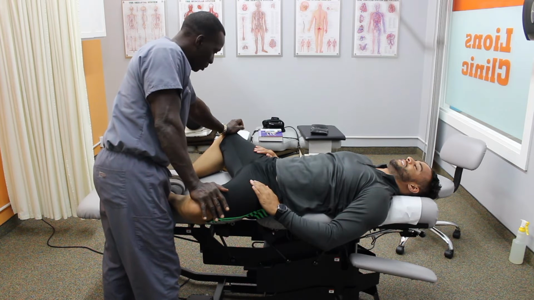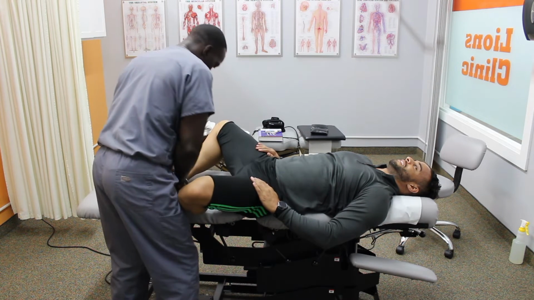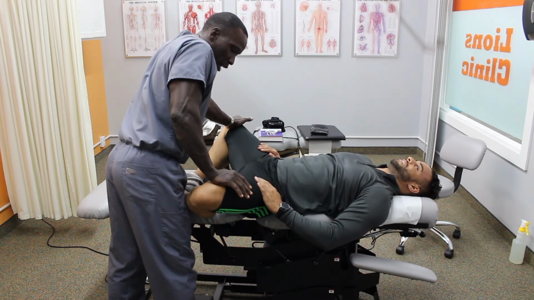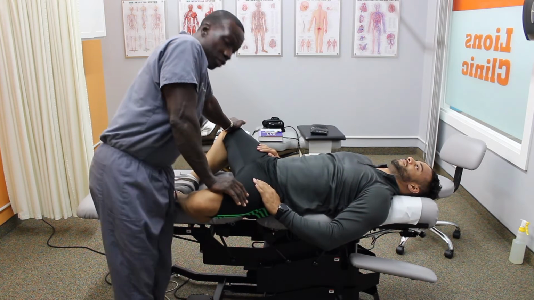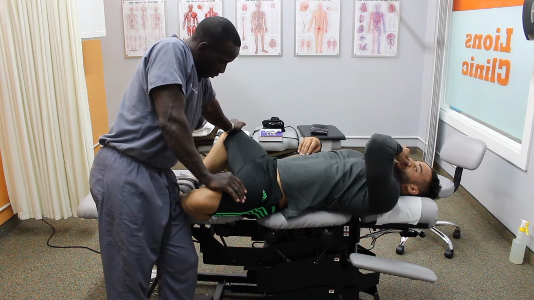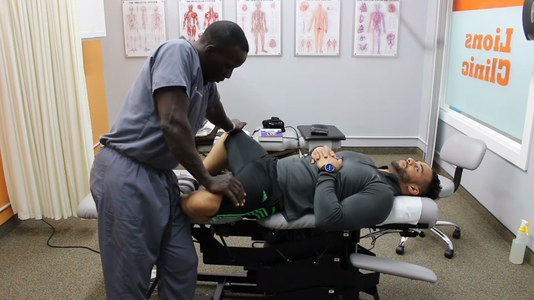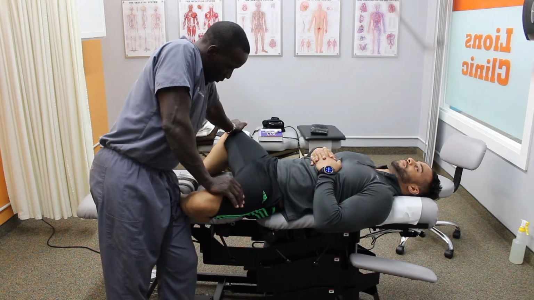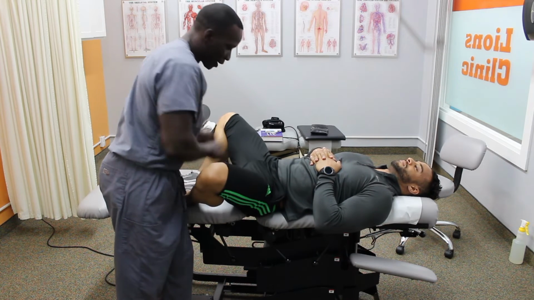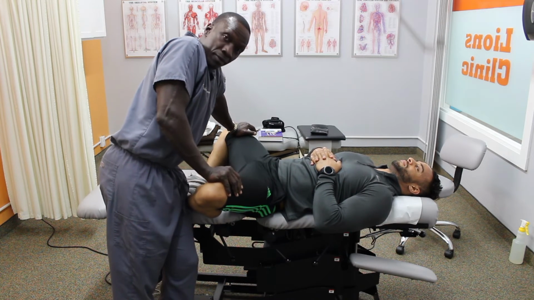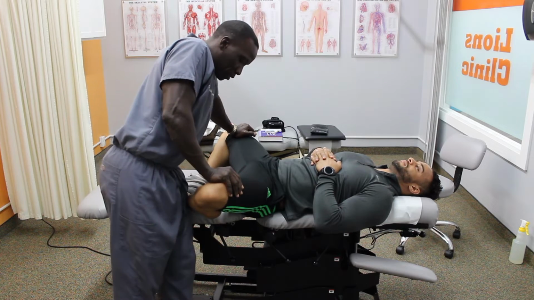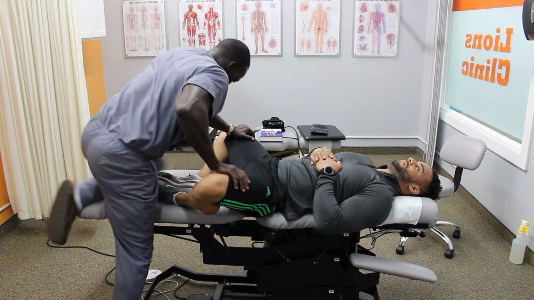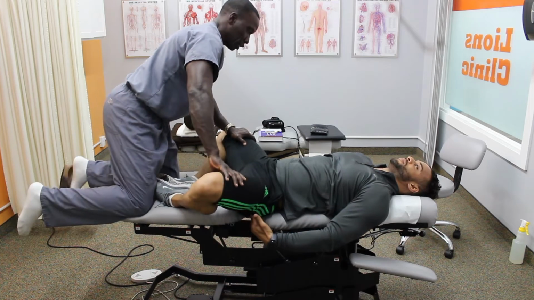So you probably edit that, but that's kind of how long you hold, and every time you give it just a little bit more push. And if you feel it slipping away, you bring it back and you push again.